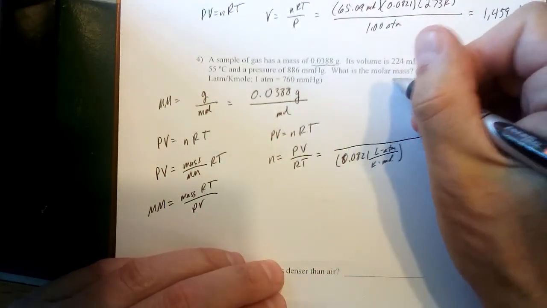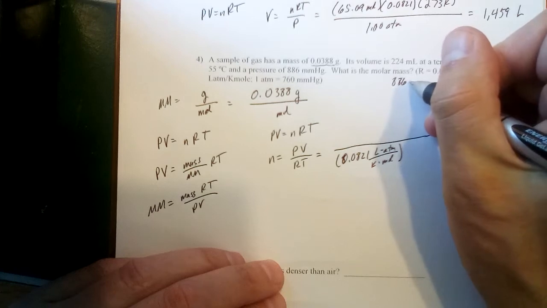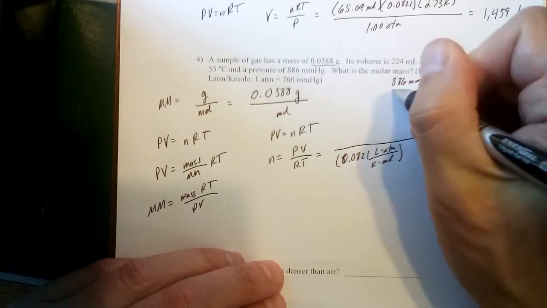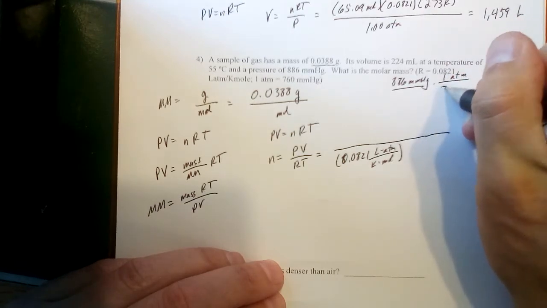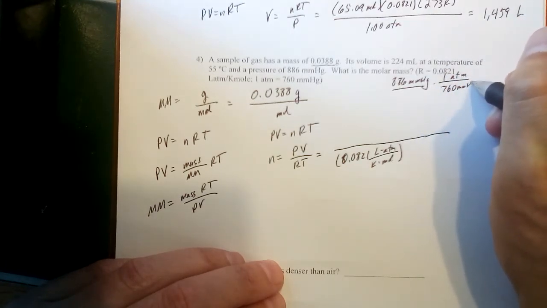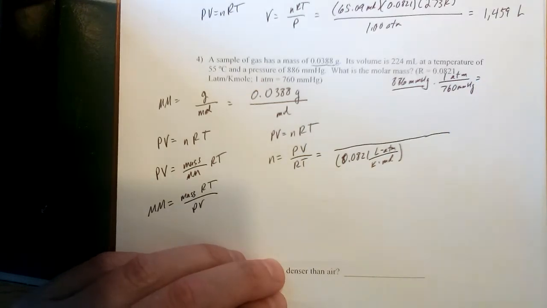Starting with the pressure, our pressure is 886 millimeters of mercury, and 1 atmosphere is equal to 760 millimeters of mercury. That conversion will give us the pressure that we want here.